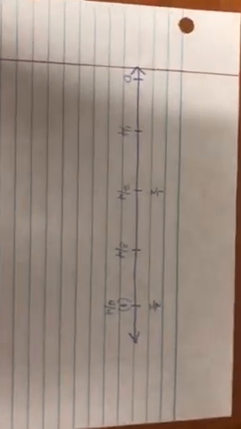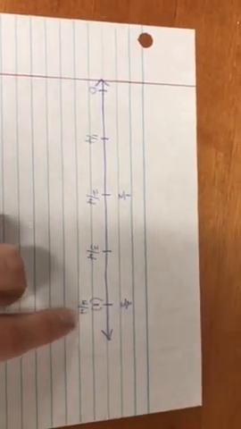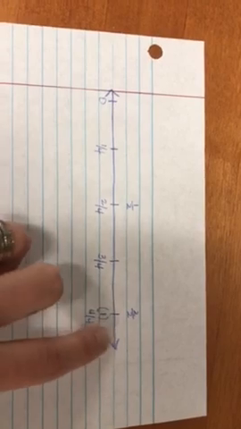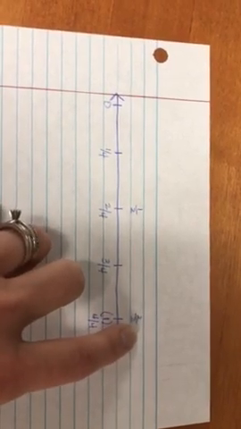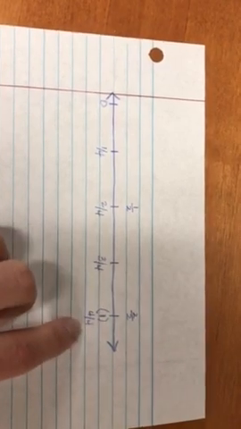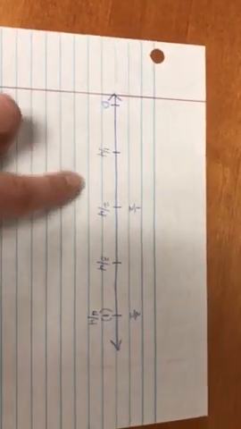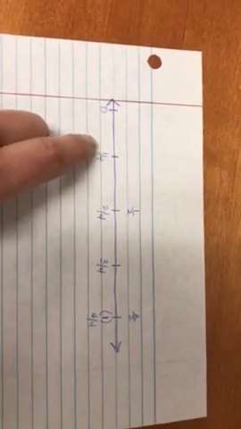Looking at our number line, this is drawn out to where we have 0 on the left-hand side, and we have 1, which is equivalent to 4/4, which is also equivalent to 2 halves, because 2 divided by 2 is 1, and 4 divided by 4 is 1. Then in the middle of our number line, we have it divided into fourths.